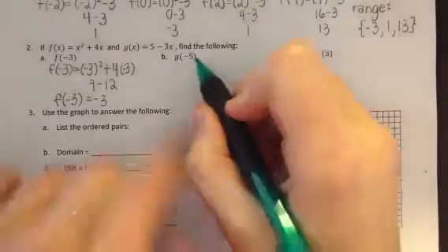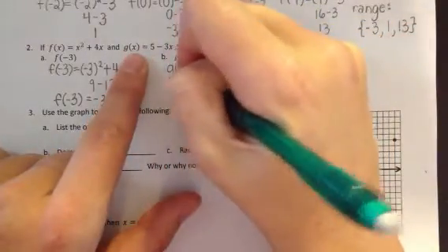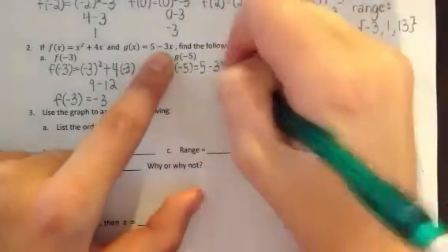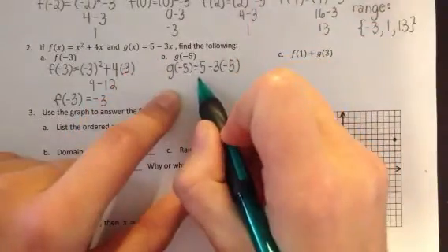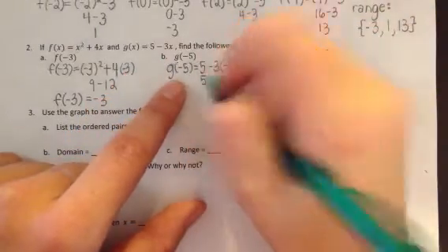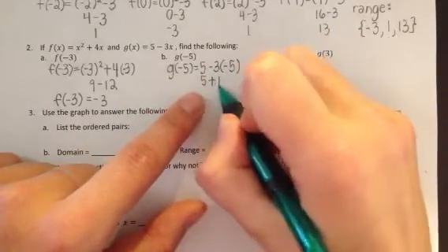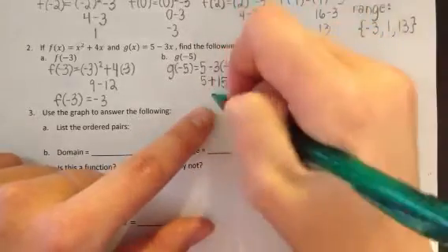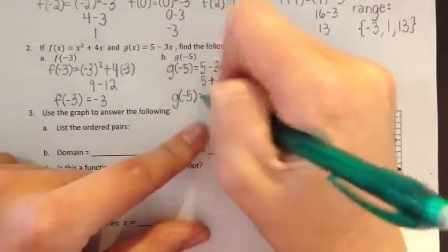All right, to find g of -5, it means we're taking this function g and plugging in -5 where we see x. So rewriting this where x is replaced with -5. To follow PEMDAS, we've got to do -3 times -5 first. So we just drag down this 5, and -3 times -5 is positive 15, and 5 plus 15 is 20. So g of -5 equals 20.